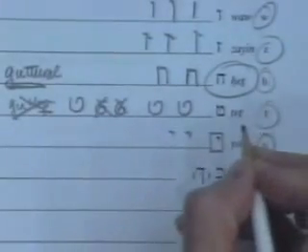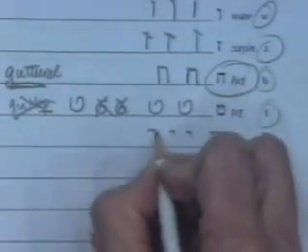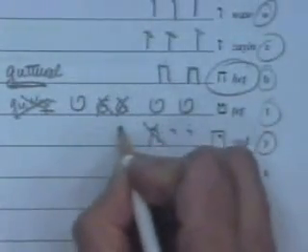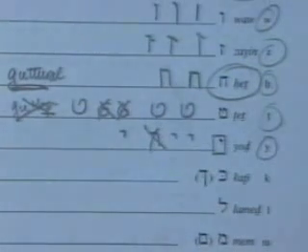Don't make them too big. If you make them too big, this looks like a resh or a badly made daleth or something else. So keep it small.